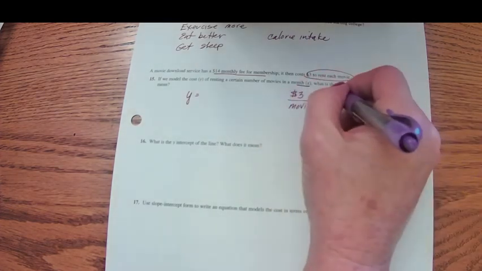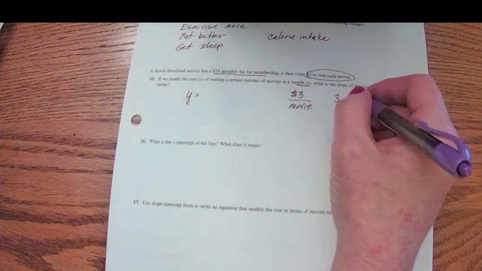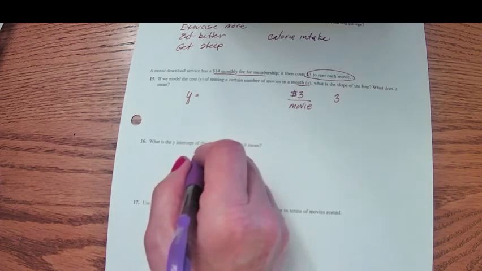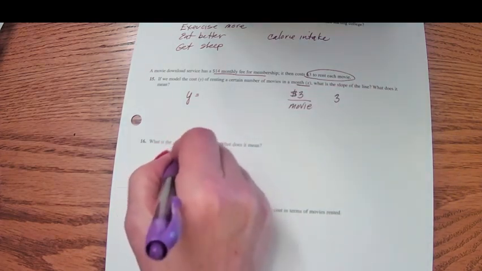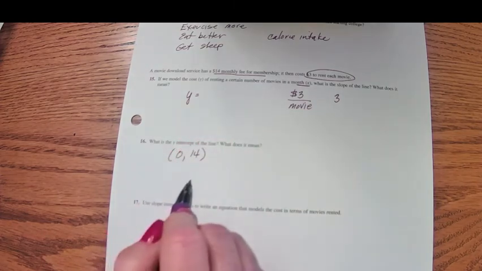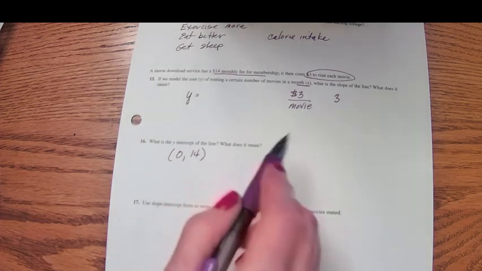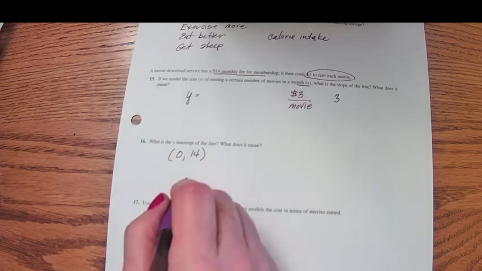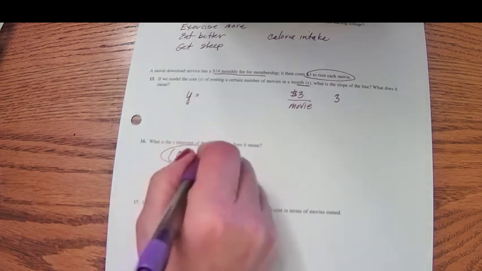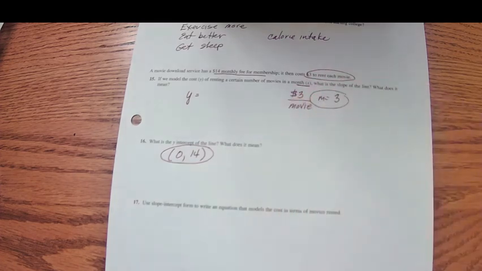So it goes up $3 for every movie. Our slope is going to be a 3. Up 3 for every movie. And what is the y-intercept? In other words, when x is 0, before you rent any movies, you still have to pay $14. We don't start at 0, we start at 14, and then we add $3 for every movie. So my y-intercept is 14, and my slope is 3.